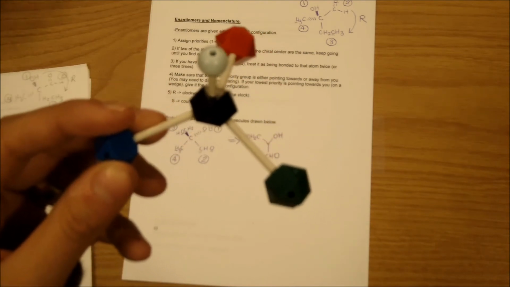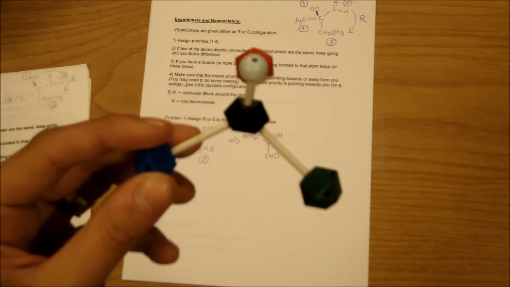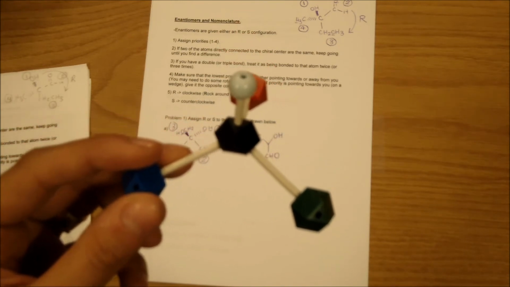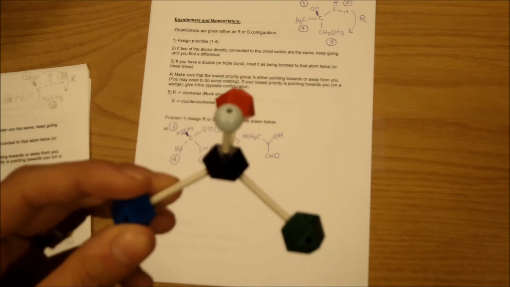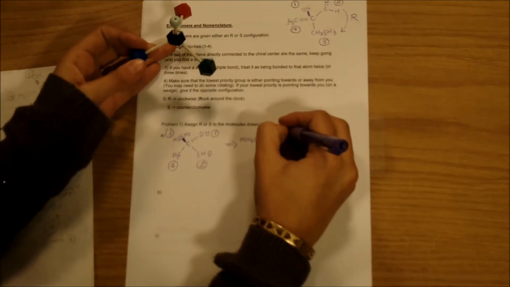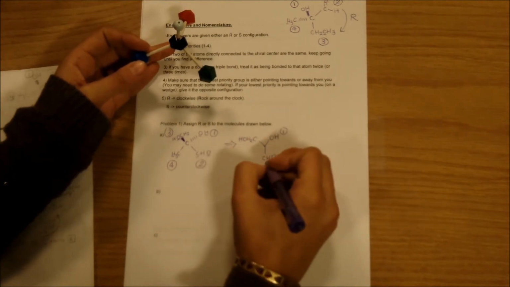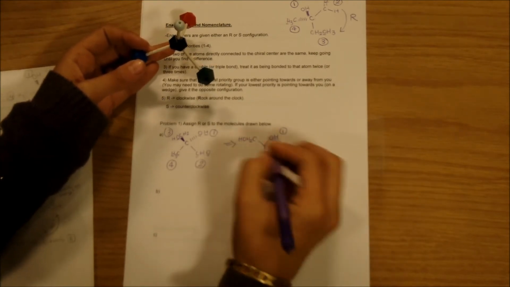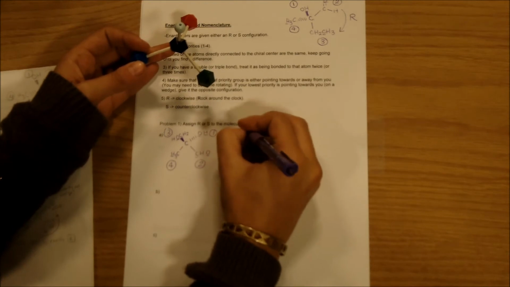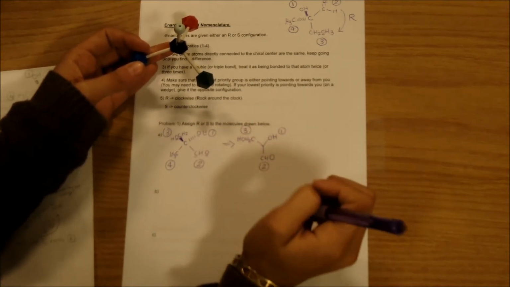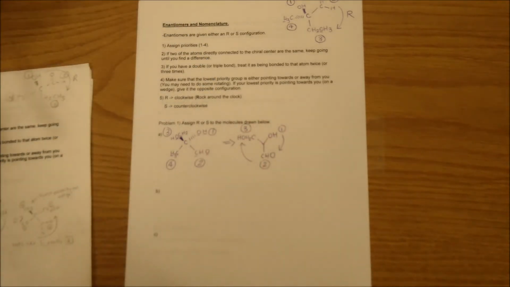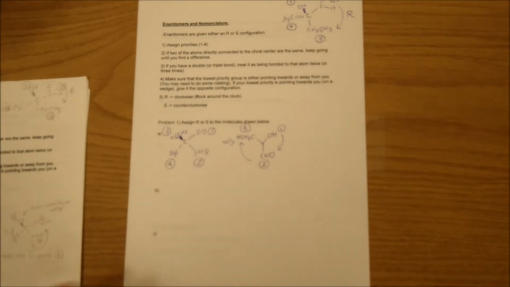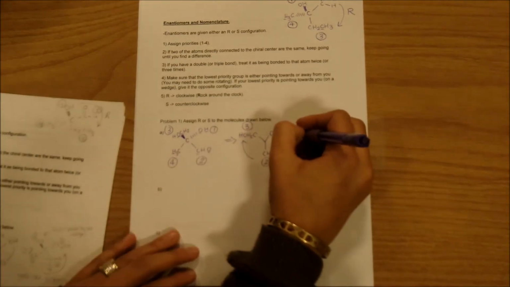So there's a variety of different ways I could have done it, and so you might not have done it exactly the same way, but what you should end up getting the same is whether you get a clockwise or counterclockwise conformation. So let's take a look at that. So our OH corresponded to our number 1 group, our CHO corresponded to our number 2 group, and our CH2OH is our number 3 group. So what direction do we get? We end up getting a clockwise direction. So this is going to be our R direction.